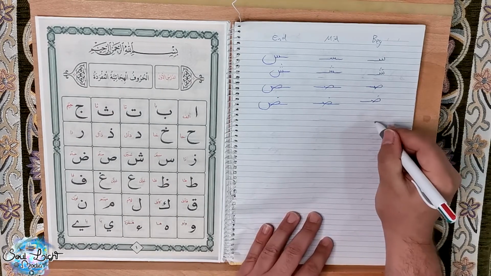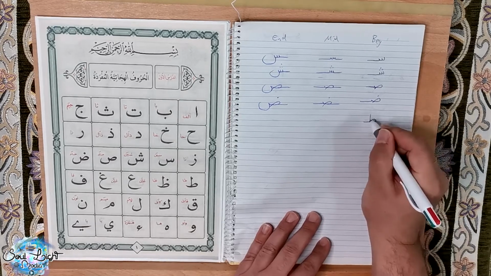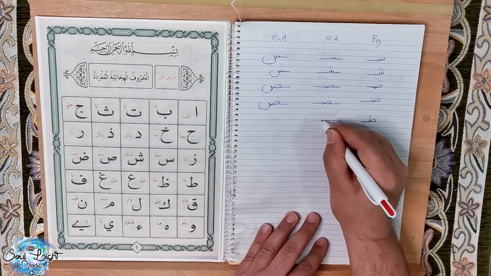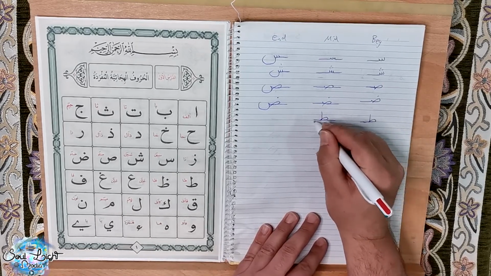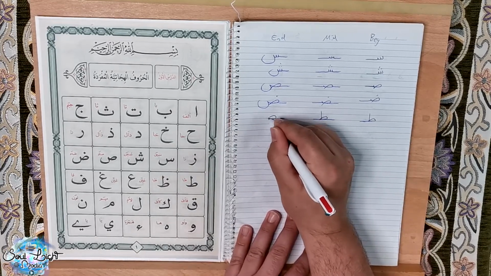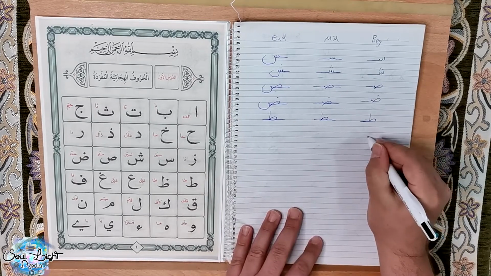Next we have ta. At the beginning it just continues to the next letter. In the middle it connects before and it connects after, and at the end it will look like that. Za is the same thing.